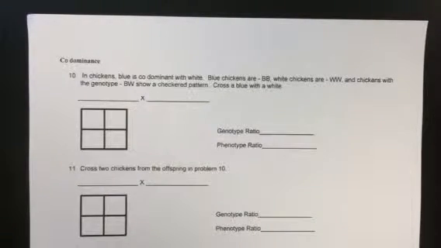In codominance, we actually get to see both traits, kind of a mix of it, but not like the paint. Where in a paint you would see red and white make pink, in codominance, you would see speckles of red and speckles of white.